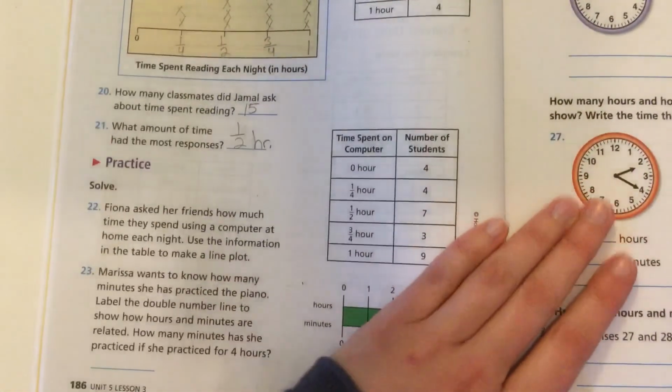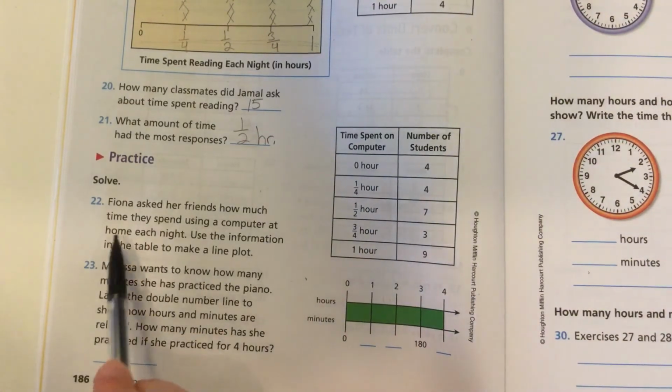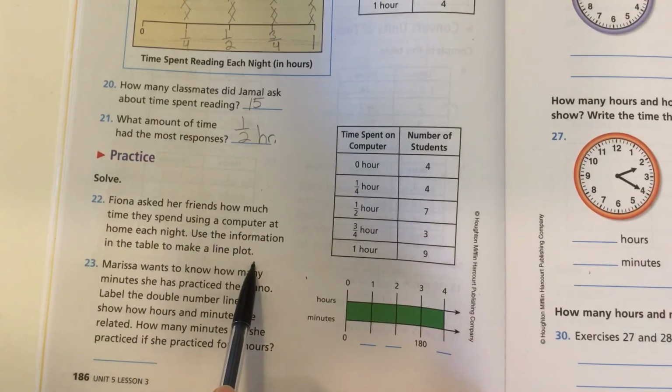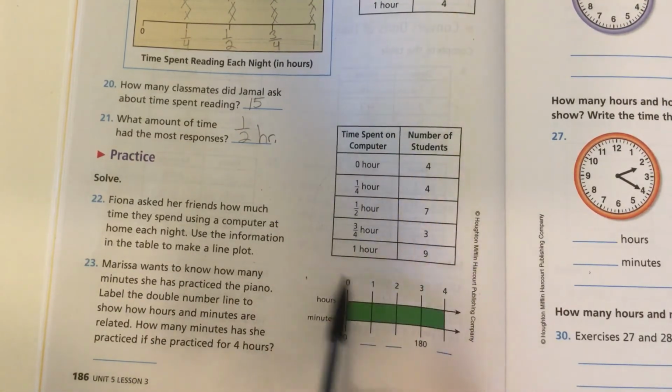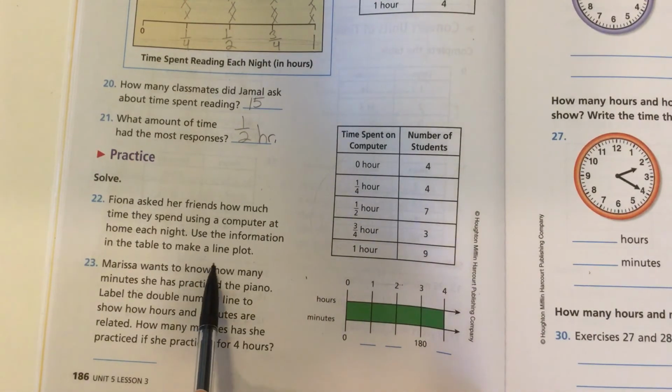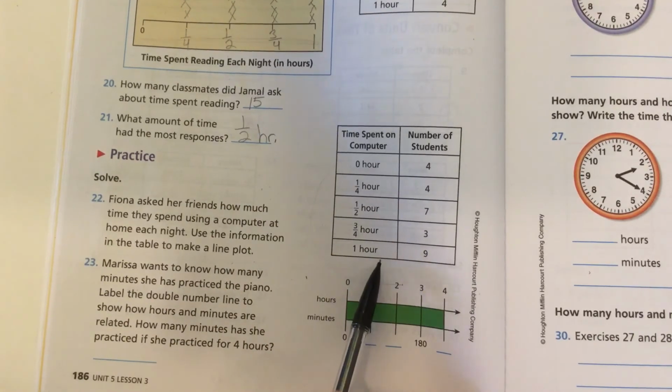Fiona, you're famous. Fiona asked her friends how much time they spend using a computer at home each night. Use the information in the table to make a line plot. So they've given us this table, but instead of doing a line plot in the book, you have the option to do the line plot on a separate sheet of paper, but it's the same idea.